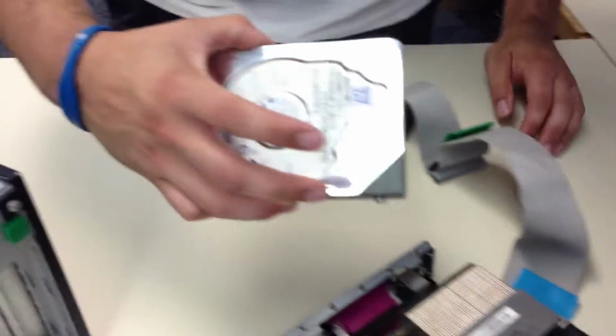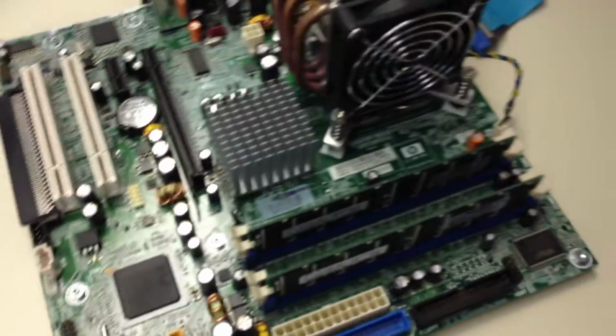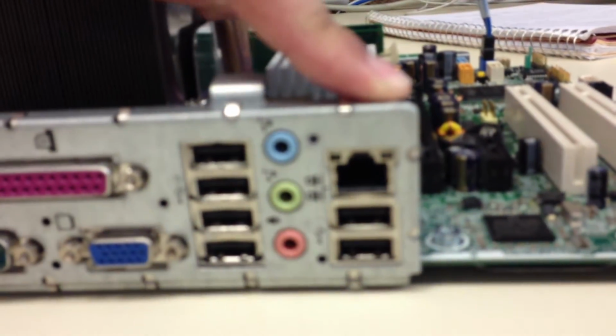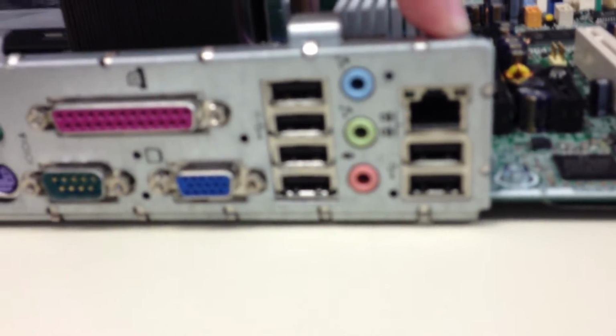Next is the SATA serial data cables, and that's a computer bus interface that connects the computer to pretty much the hard drive. So that's this guy right here, and it hooks up to the hard drive. A network card is just a card that you hook up to the computer that allows it to go to the internet. With this specific computer, it's just built into the motherboard, and so right here is where you're going to be getting internet access, and that is your RJ45 port, and that's where you get the internet access.